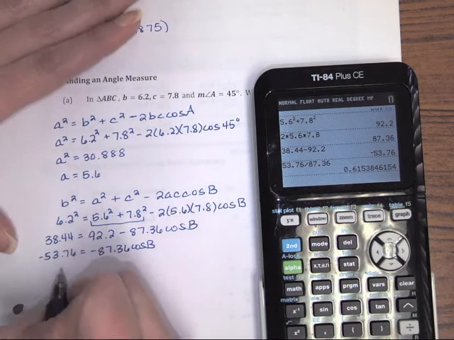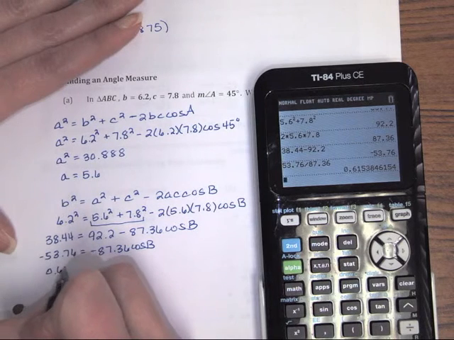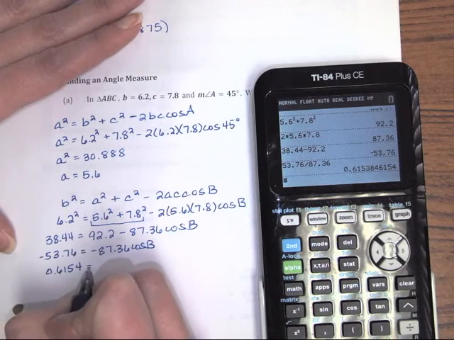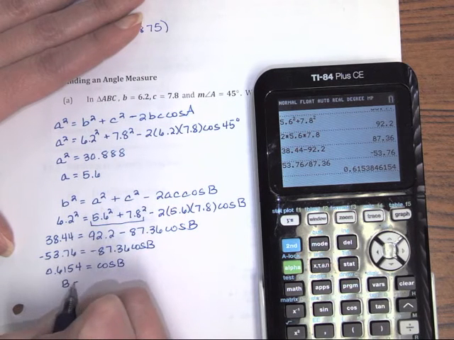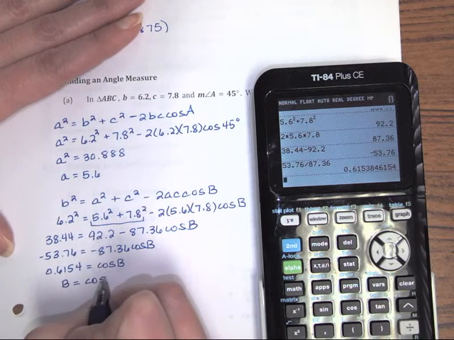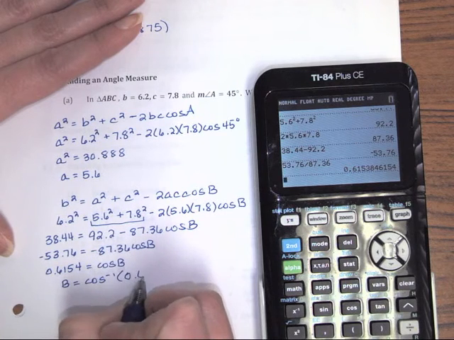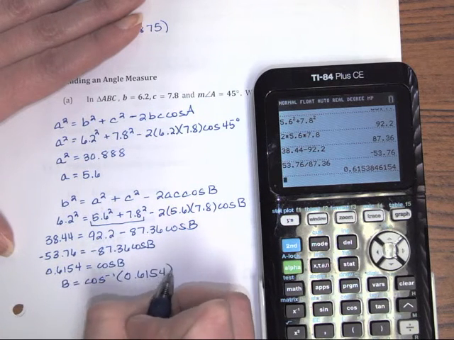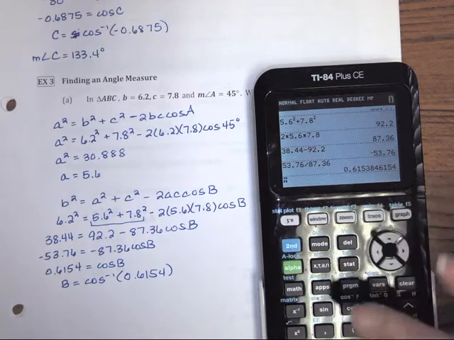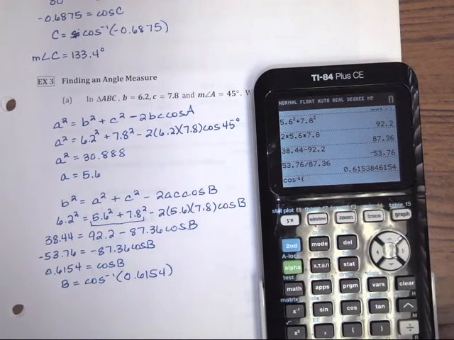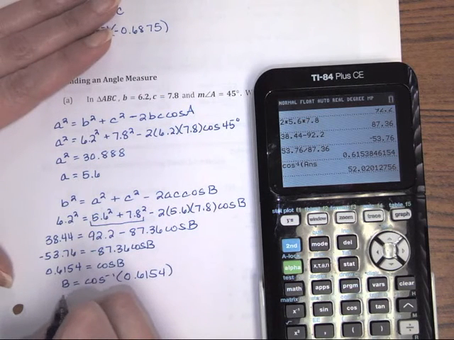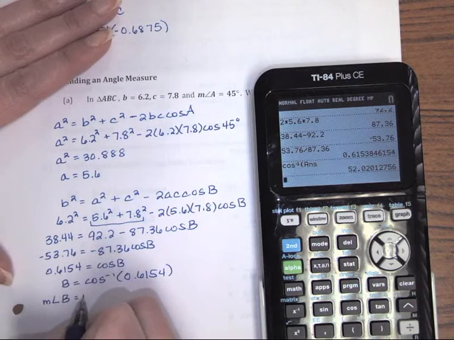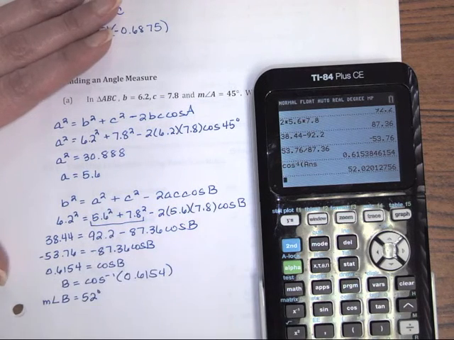And I've got 0.6154 equals cosine B, which means B equals inverse cosine 0.6154. So use inverse cosine, bring up the answer, and I get 52 degrees. So measure of angle B equals 52 degrees.